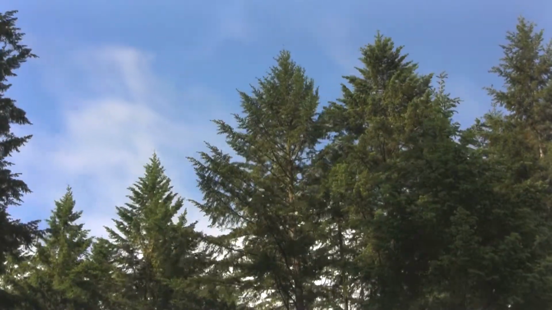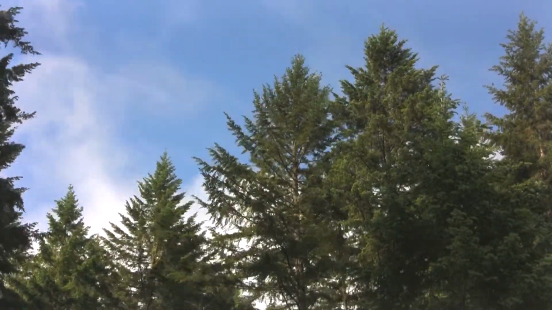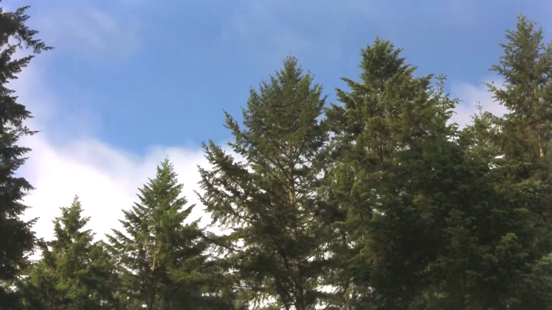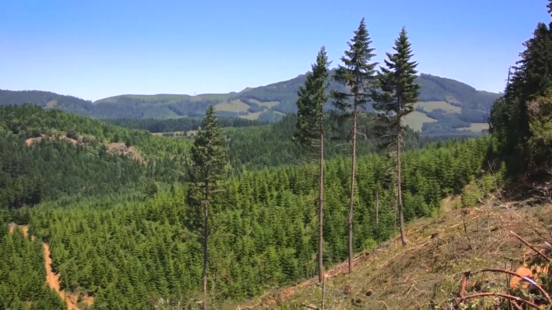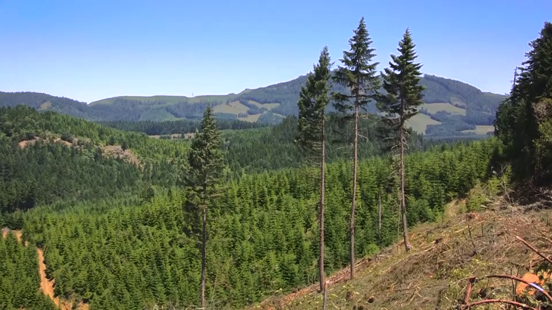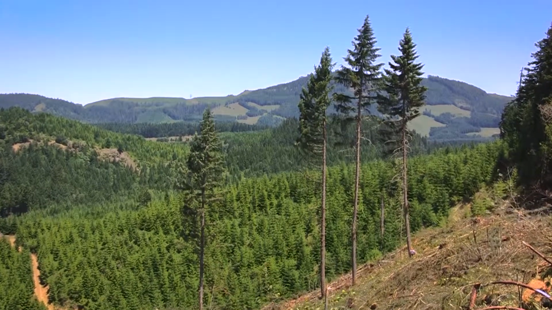In managing your forest and thinking about trees that you might leave or cut, one of the things to think about is the position of the tree in the canopy. Some trees tend to get bigger as they grow and others lag behind, and they develop into what we call crown classes.